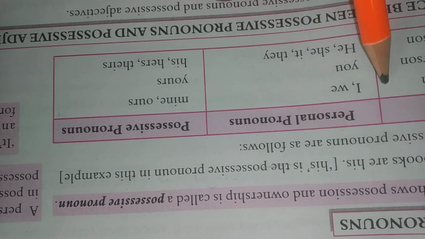Now we come to the possessive pronouns that show possession or ownership. Look here. The books are his. His is the possessive pronoun in this example. The various possessive pronouns are as follows.